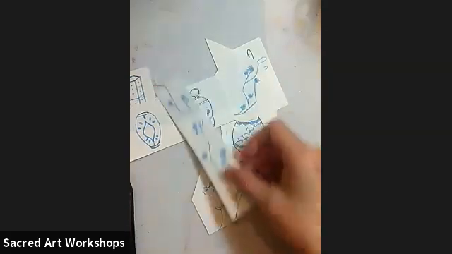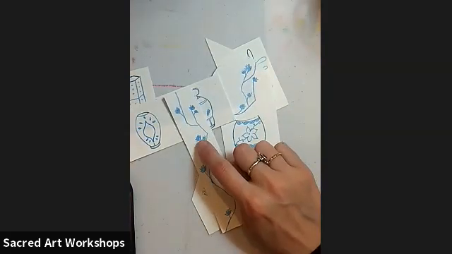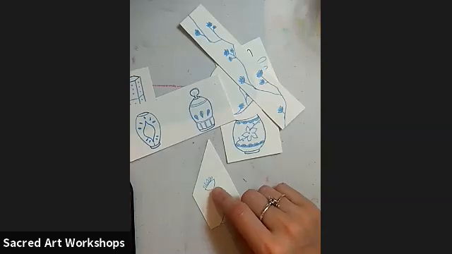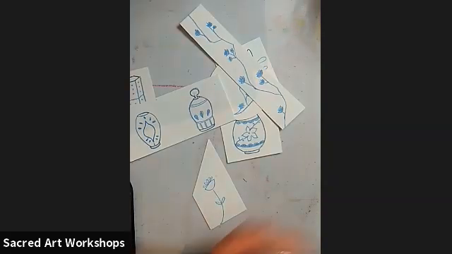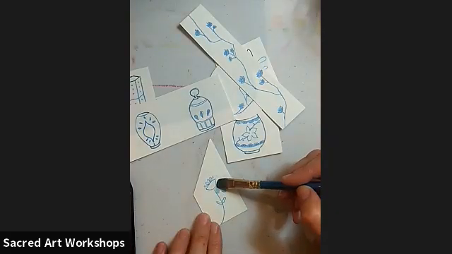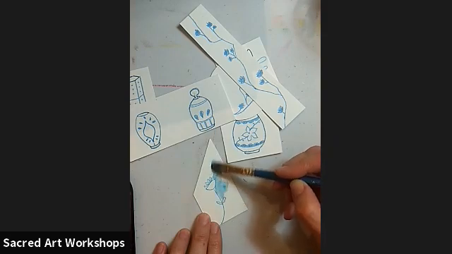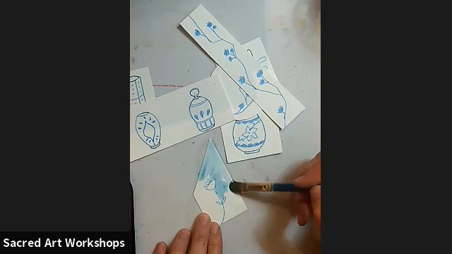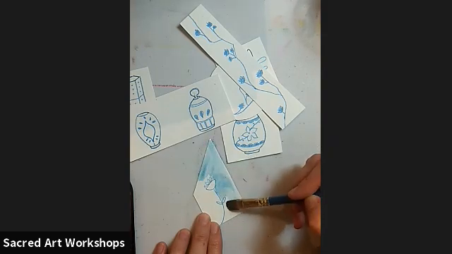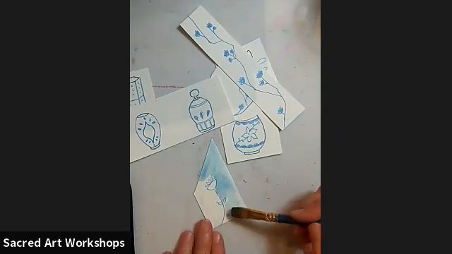So on this side, this is the positive image, right? This is the positive color. But now we want to have the negative, and the positive color is going to be on the outside of the flower. And that's also what I did with my vases.